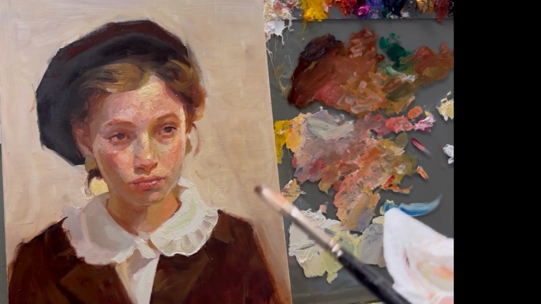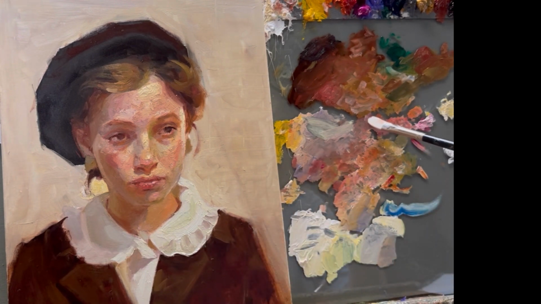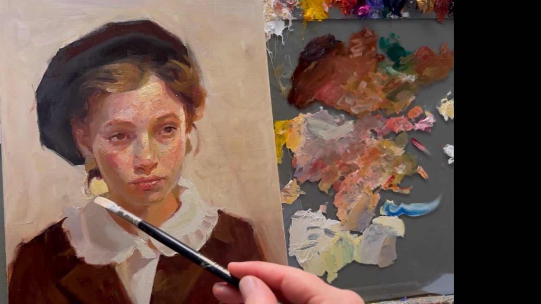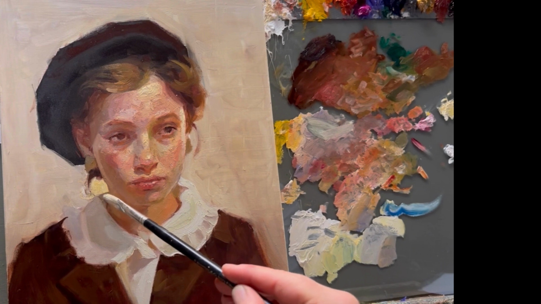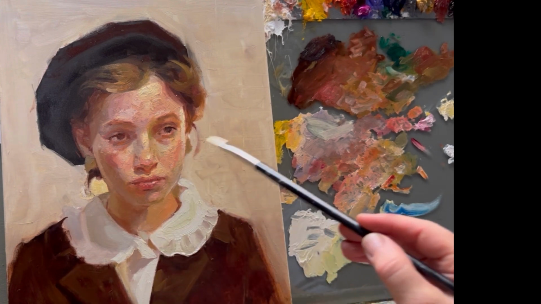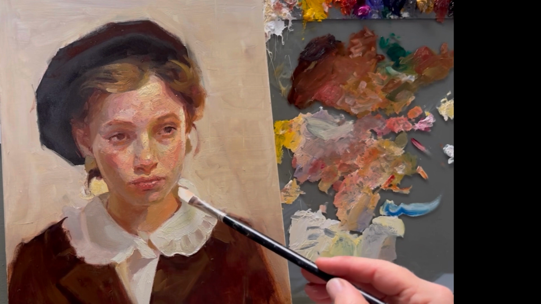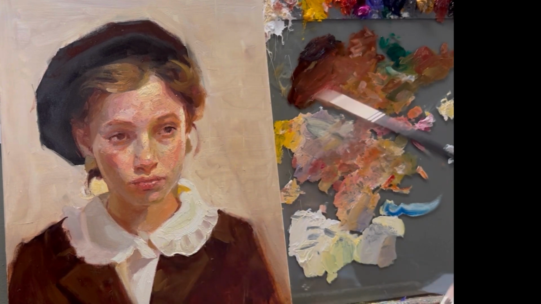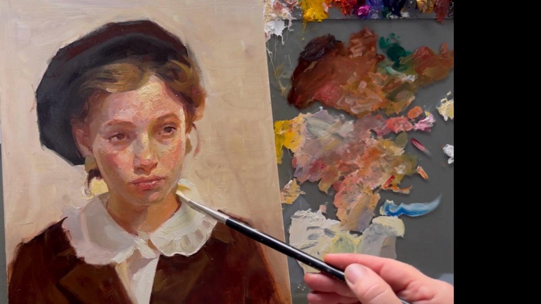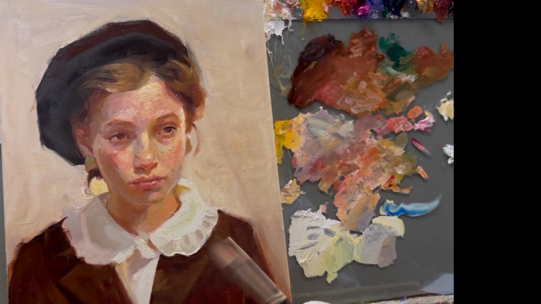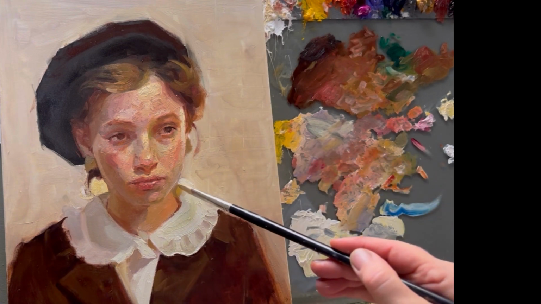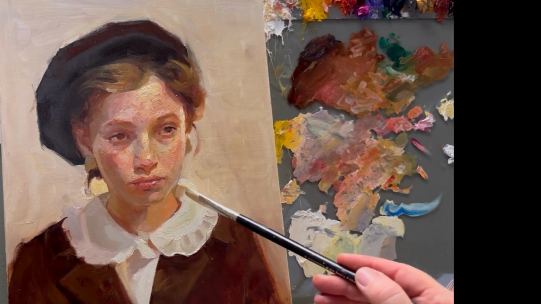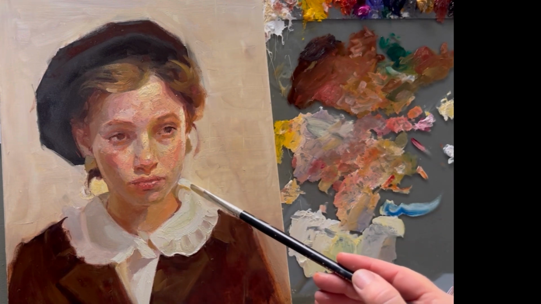Now I can see that the shadow here can be even a little darker. Too much color, come back to less. Come back to light and shape the shadow a little differently.